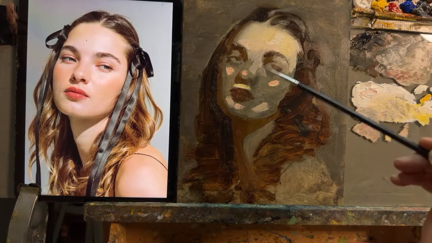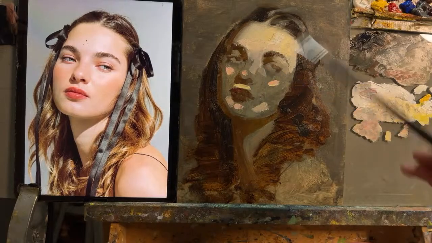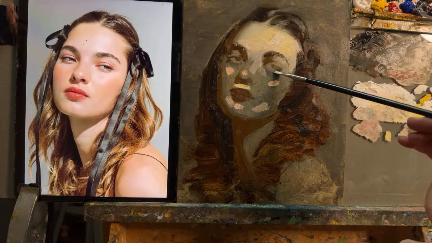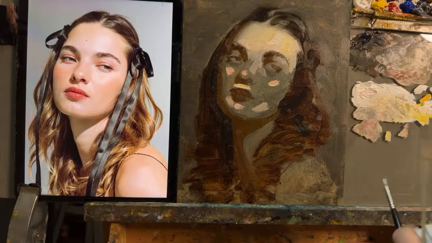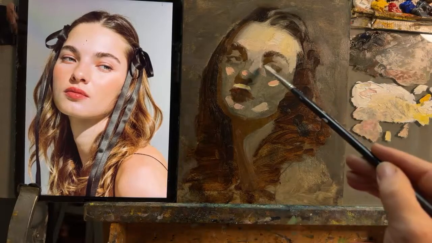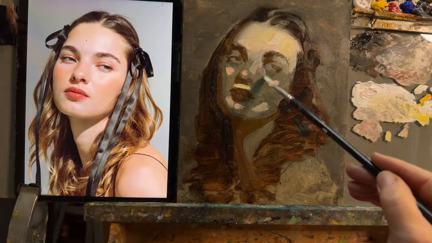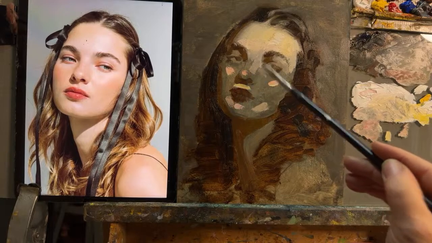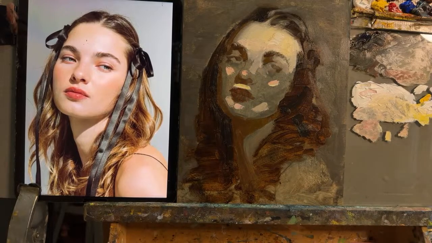So here I'm using a little bit of a warmer temperature to bring this forward. But truly, I just want to take this eye and completely wash away the edges and then find it later.